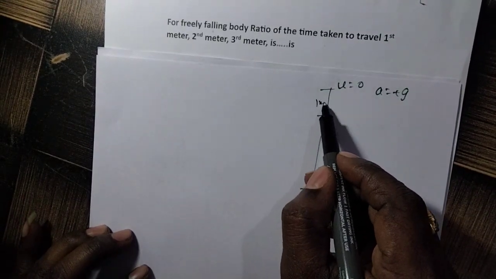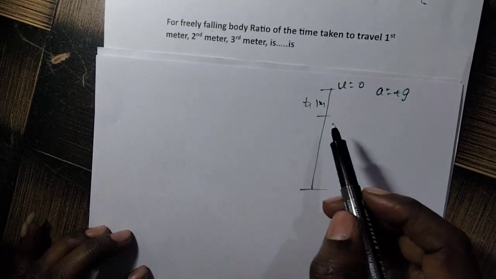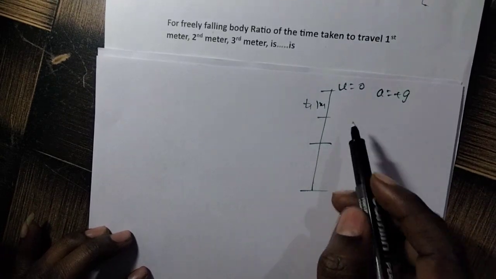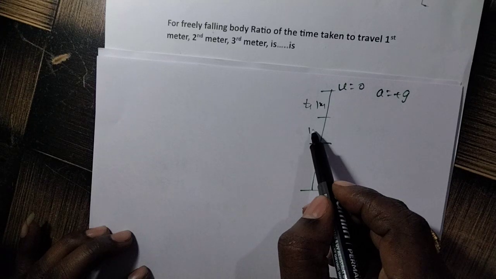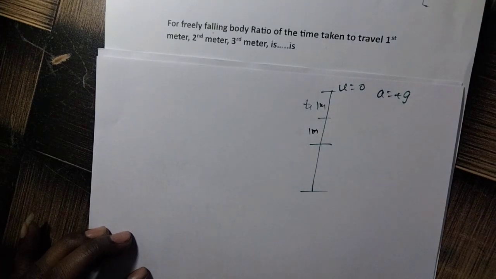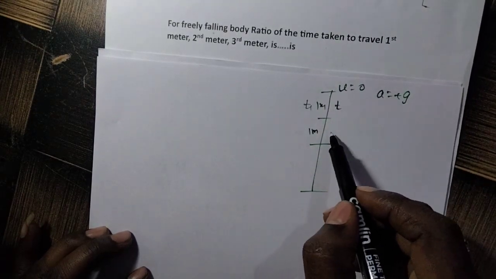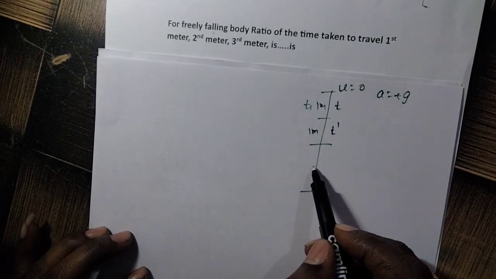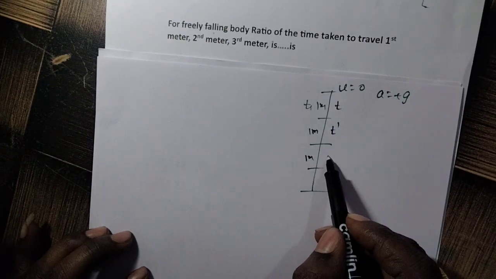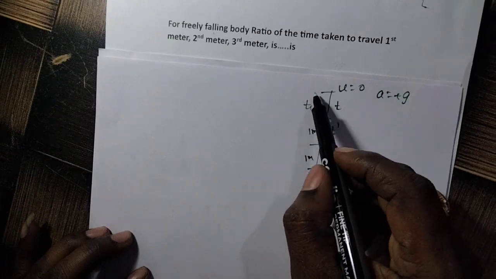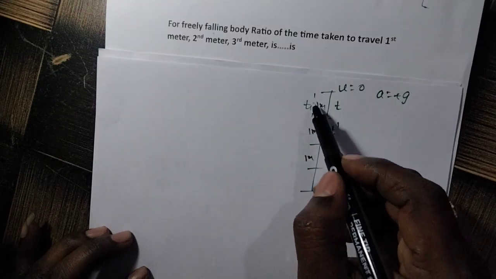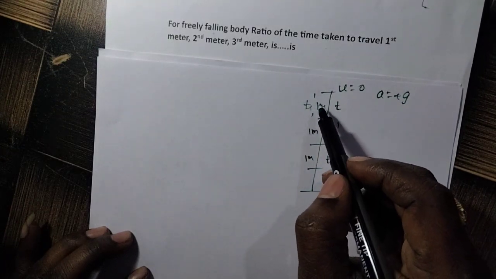For the first meter, what is the time taken? I am taking it as t1. For the second meter, t dash, and for the third meter, t double dash. The time taken for the first meter, t1 as well as t, are both the same.